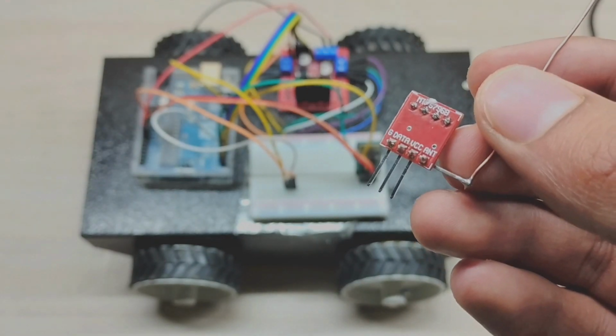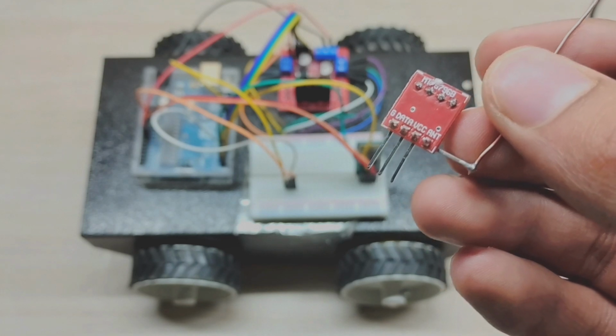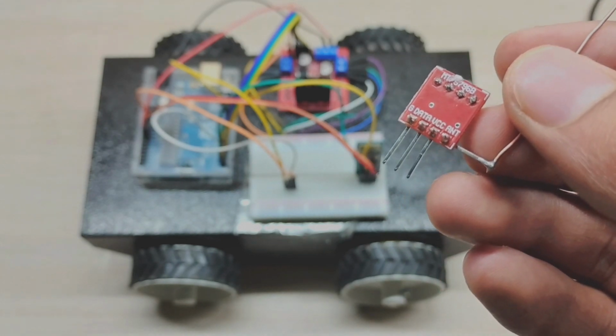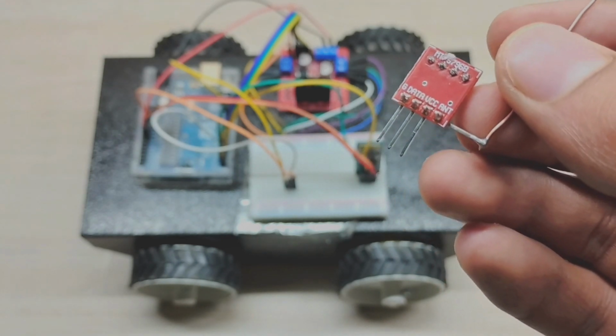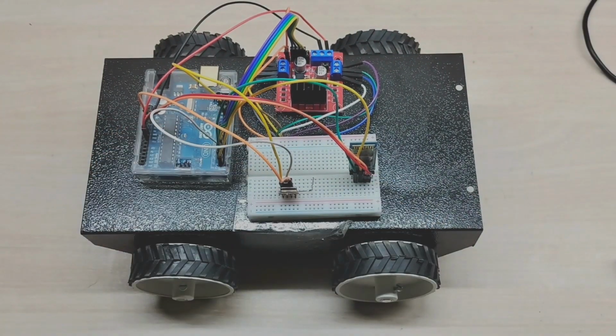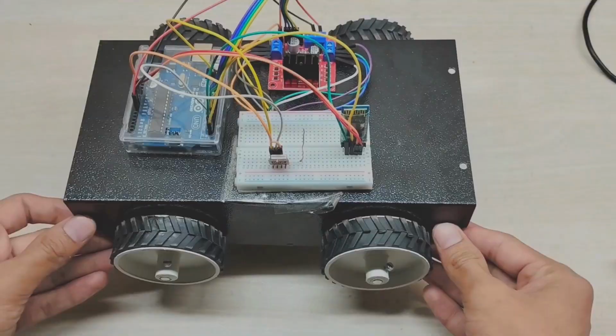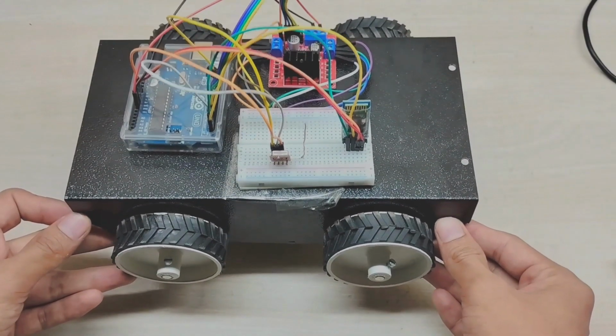Talking about the connections, we connect this VCC pin with the 5V pin of the Arduino, the data pin with one of the digital pins of the Arduino, and the ground pin to the ground pin of the Arduino. So I connected the data pin of this transmitter with digital pin number 3 of the Arduino. The rest of the connections are the same as in the Bluetooth car.